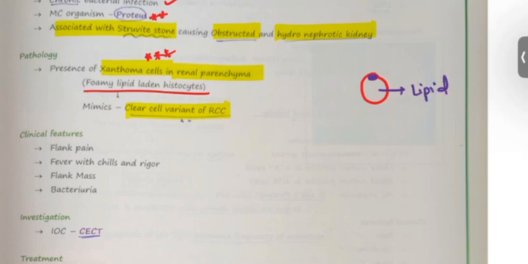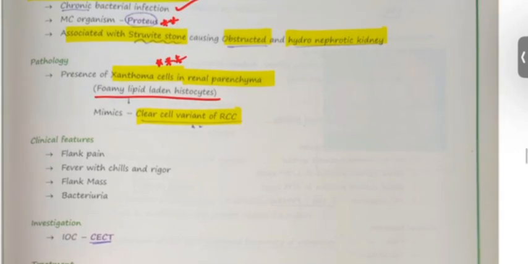So when we visualize this under the microscope, there is no nucleoli and the cell is clear. Because of this reason, it is known to resemble the clear cell variant of RCC. So these cells are called xanthoma cells, hence the name xanthogranulomatous pyelonephritis.